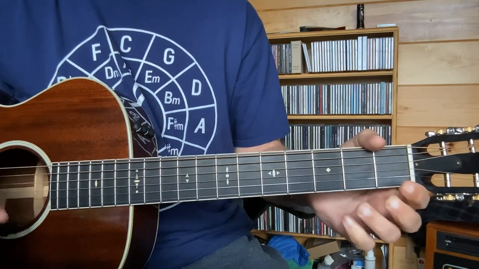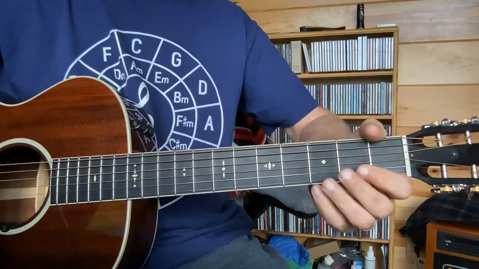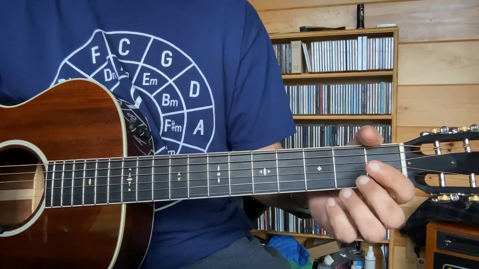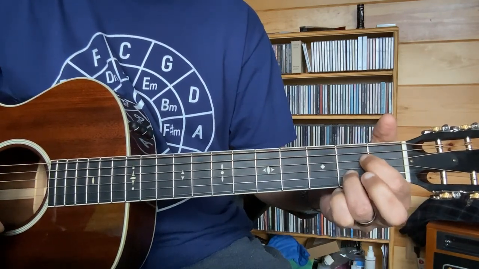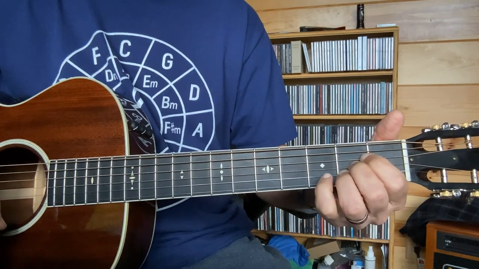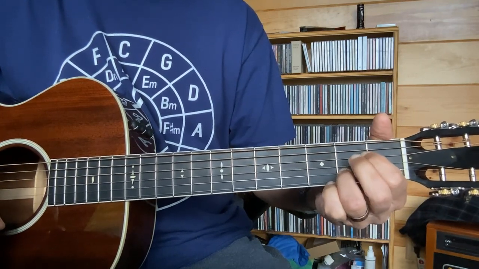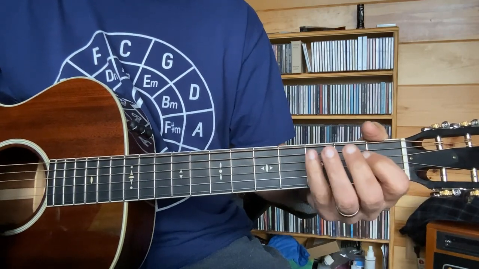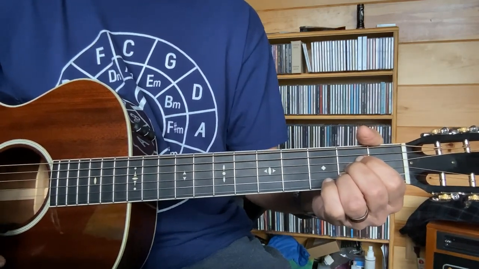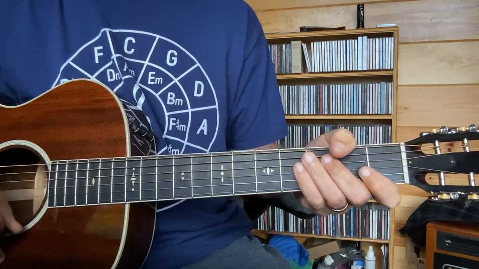Okay, but 7th chords are really pretty easy to play, because most of the time all we're doing is taking a finger away, or adding a string or a finger to the chord. There will be some that will have different chord shapes, but the 7th chords are actually pretty easy to play. So then let's get into them.